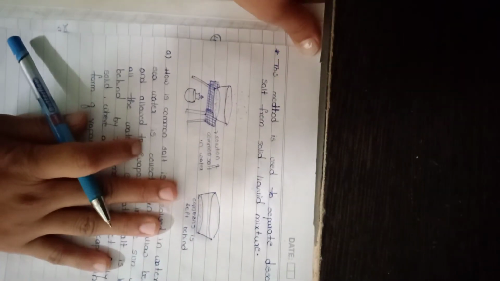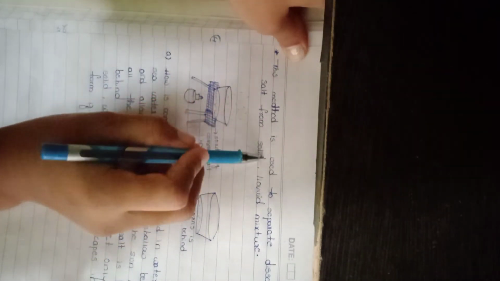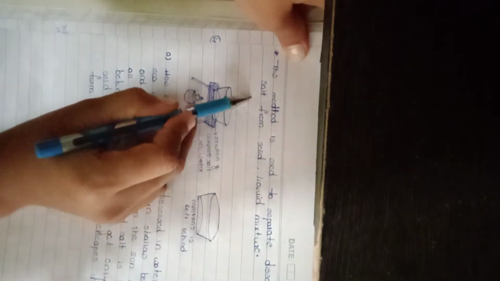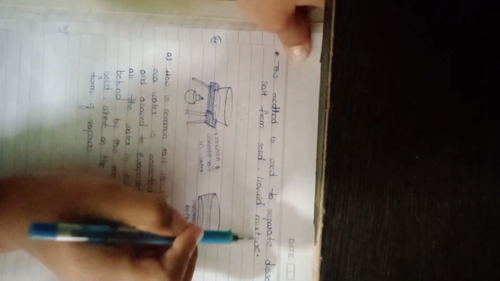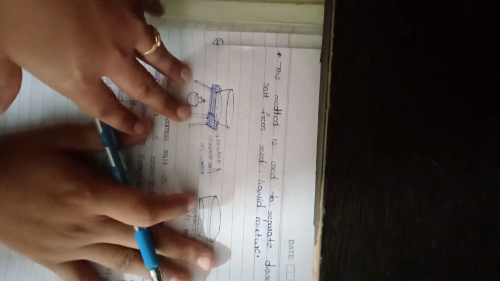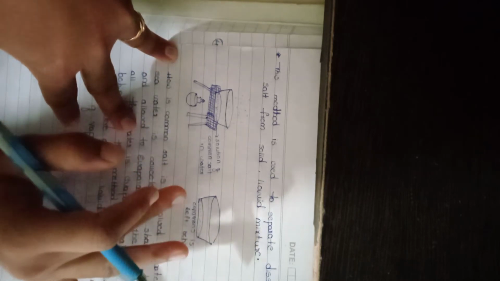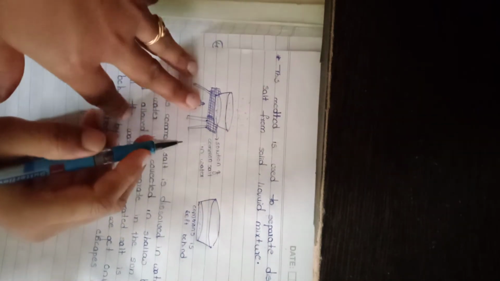I will give you clear information about this evaporation. This method is used to separate dissolved salt from a solid and liquid mixture. How?